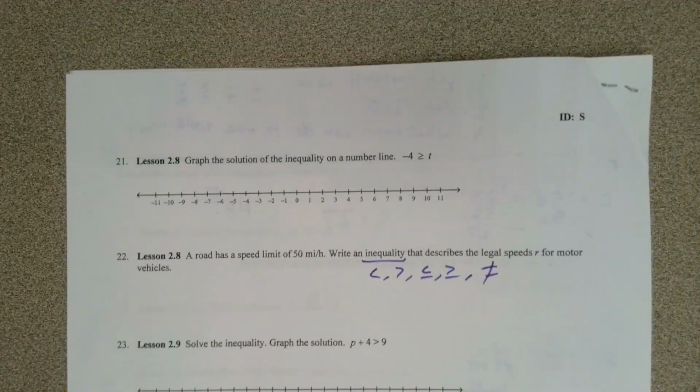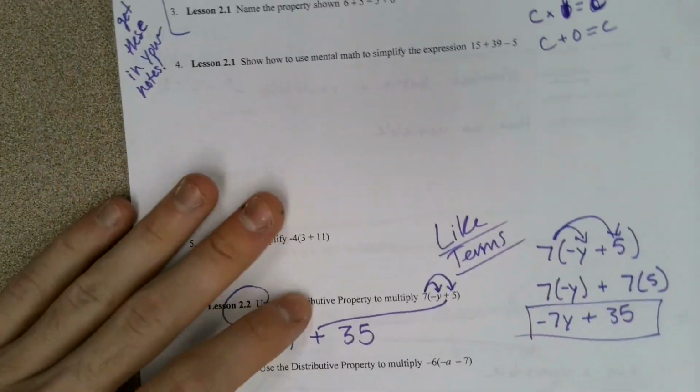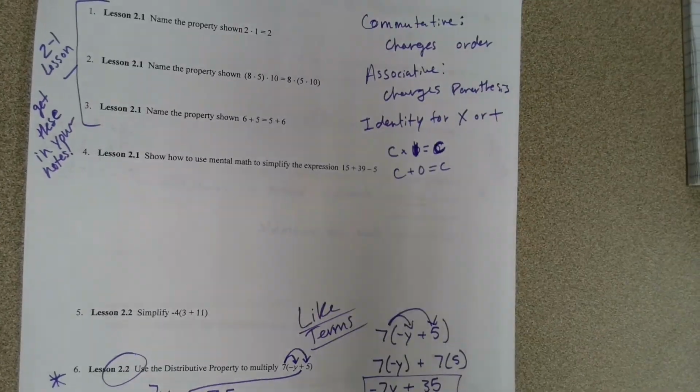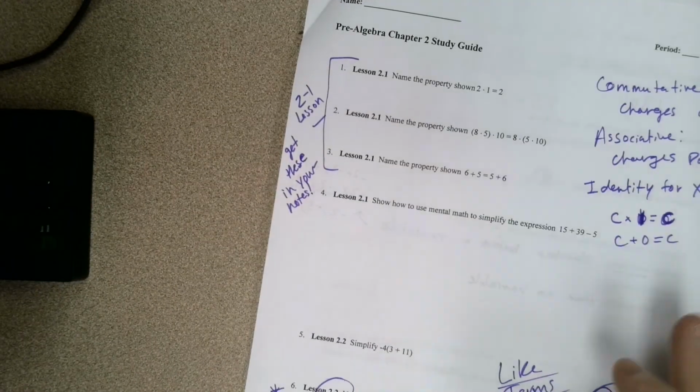Take those nice and slow. You got the rest of this. Check your work once you get done. And let's do awesome on this test tomorrow.